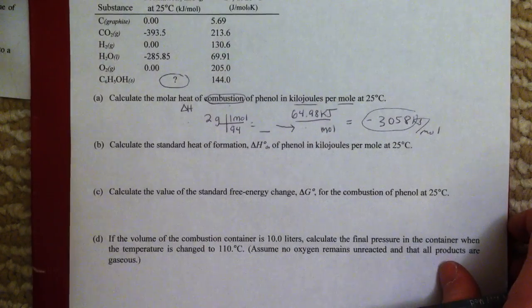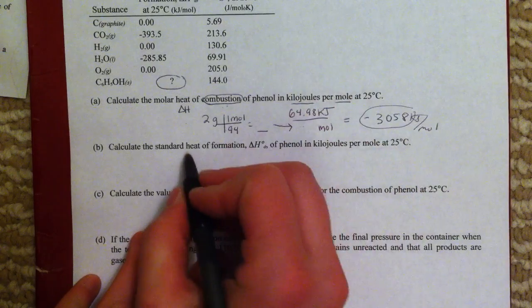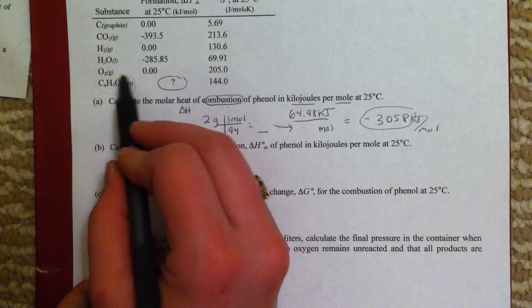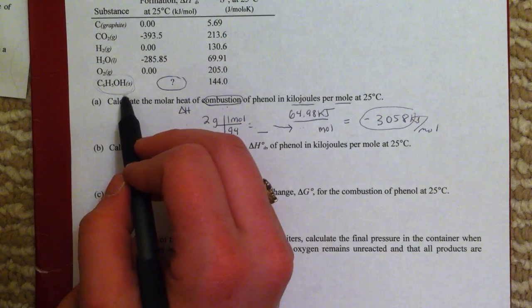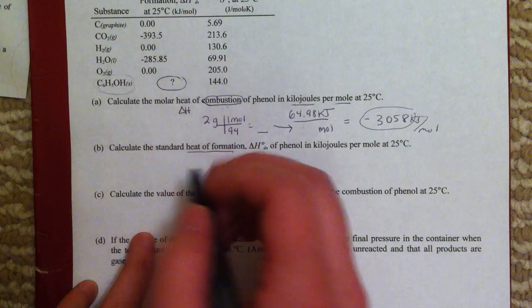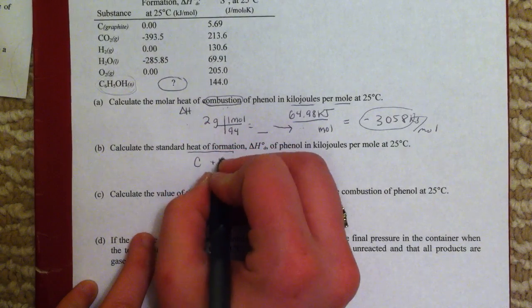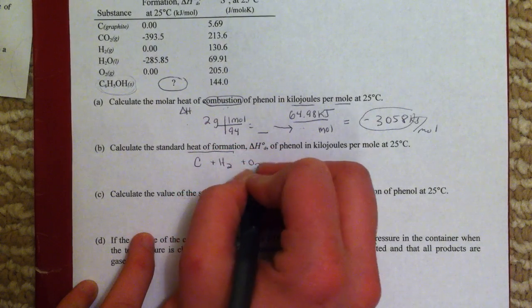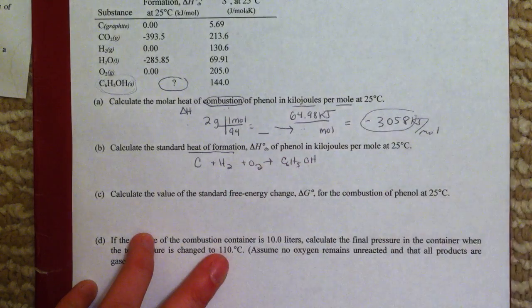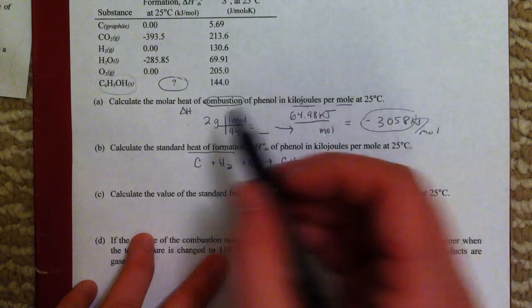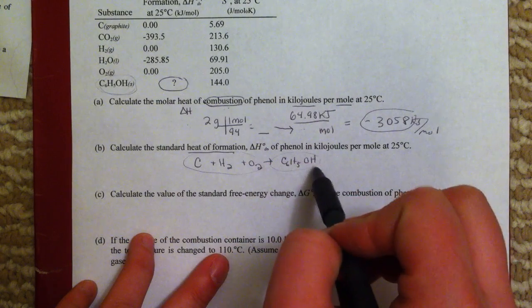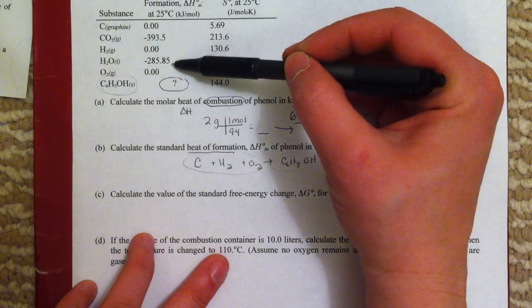Now we have the heat of formation. Now what is the heat of formation? It is the energy needed to form this, or energy released from forming this, from its elements. So it would be carbon plus hydrogen plus oxygen, making C6H5OH. But really, we don't need these values or the values of the bond energies. We're going to use the values in this table.